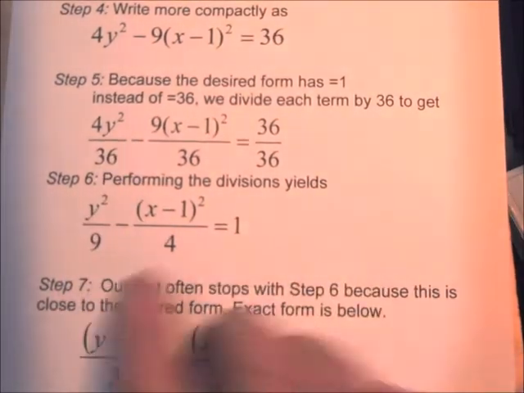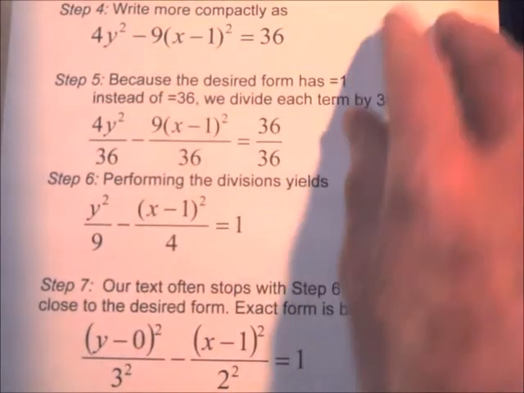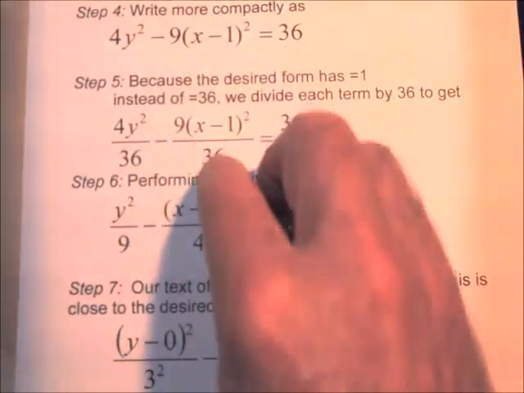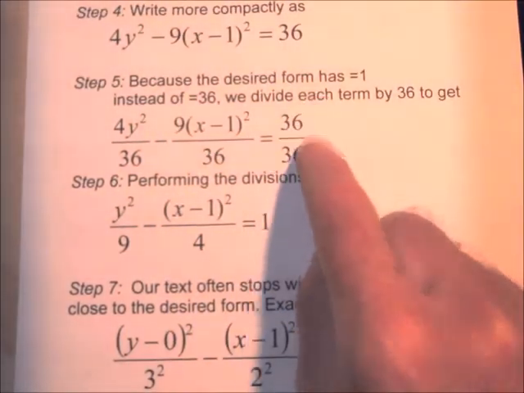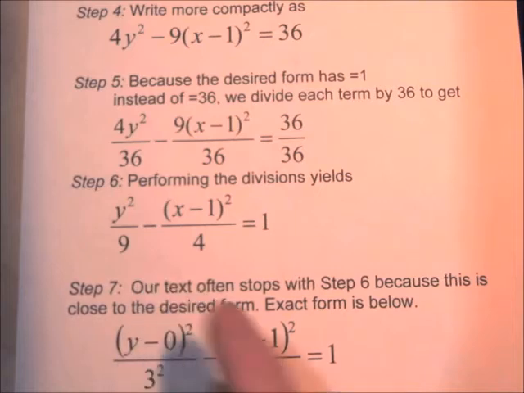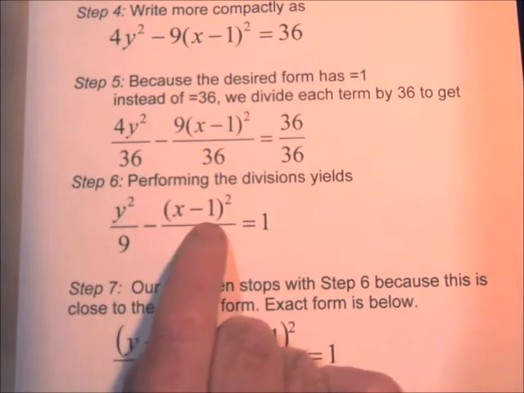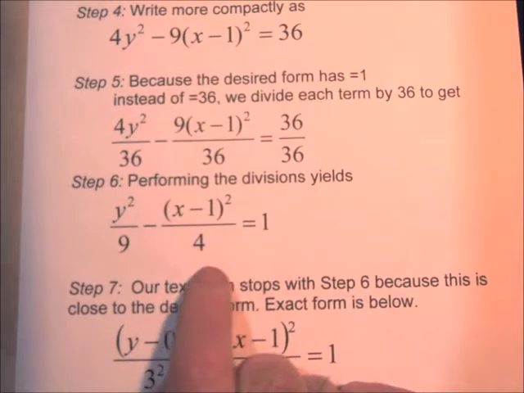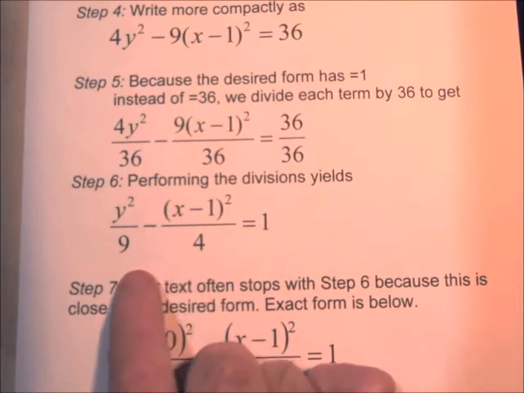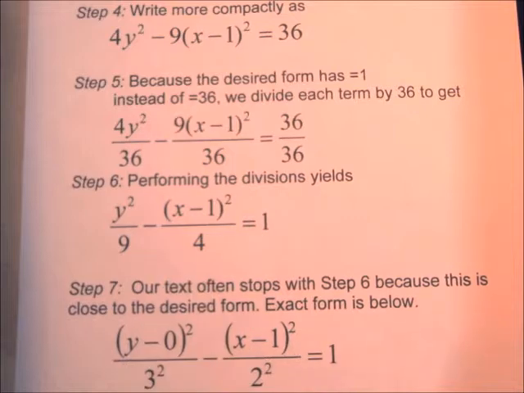4 divided by 36 is 9. 4 into 36 goes 9. 9 into 36 goes 4 times. 36 divided by 36 is 1. So we're almost there. We have y squared over 9 minus x minus 1 quantity squared over 4 equals 1. In fact, the book often stops at this point because it's close enough to standard form to identify the features.